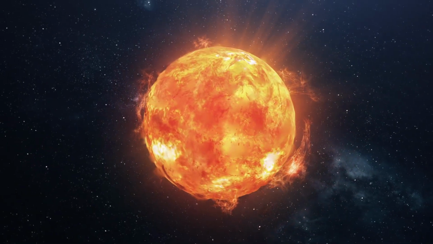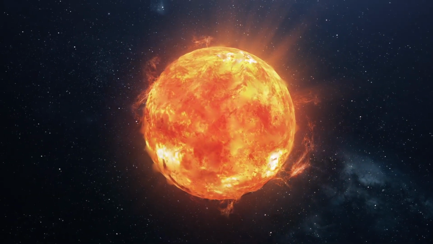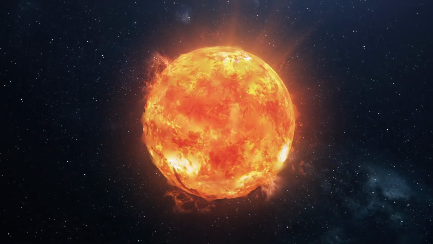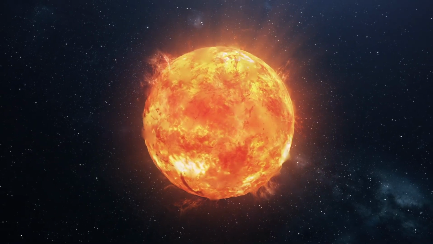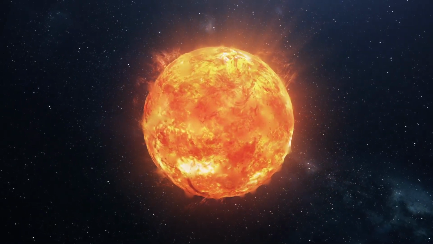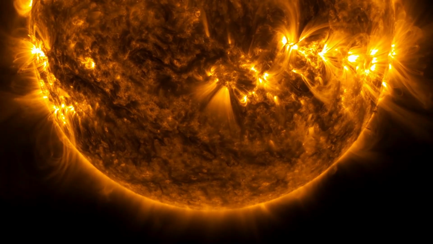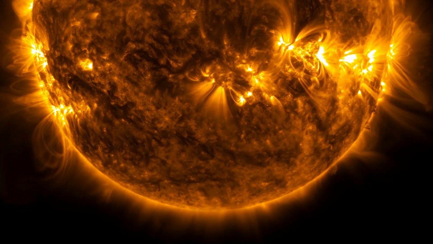So in conclusion, sunspots are dynamic features on the sun's surface driven by magnetic activity. Their study is crucial for understanding solar dynamics, predicting space weather, and exploring potential connections to Earth's climate. Ongoing research and advancement in observational techniques continue to enhance our understanding of this intriguing phenomenon.